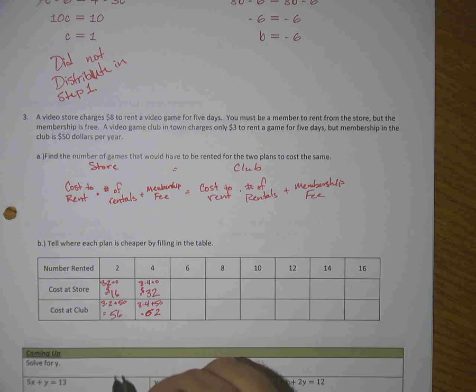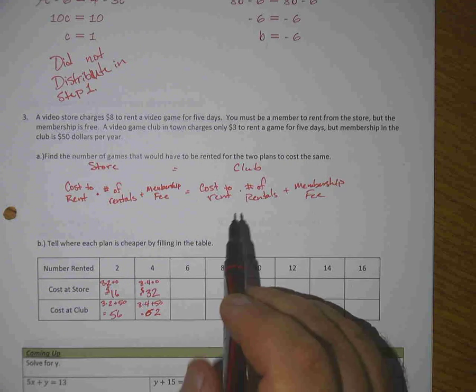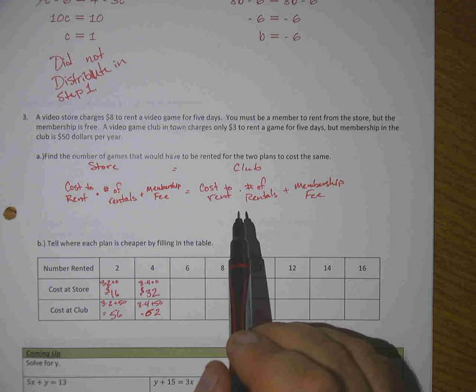So you can fill in the rest of the table, and that should give you a pretty good idea of how to set up this top equation here.